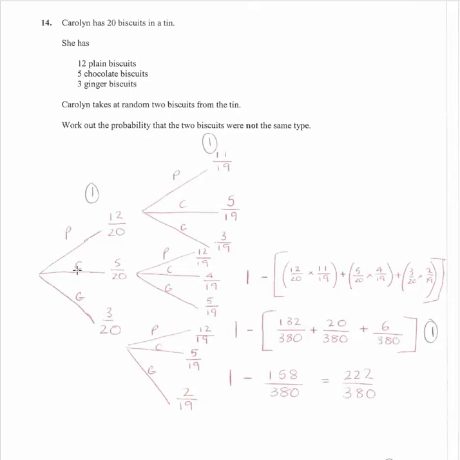If you did it the way before, it would still work, but it would just take more time. So once again, this answer here makes that, and this is the probability that the biscuits were the same. Take it away from 1, and what's left is the probability that they're not the same.